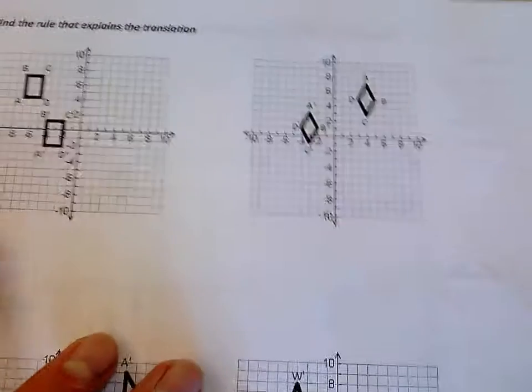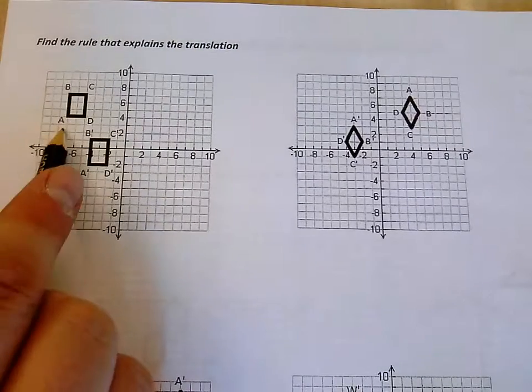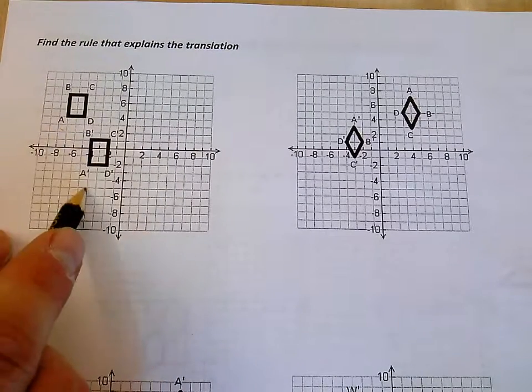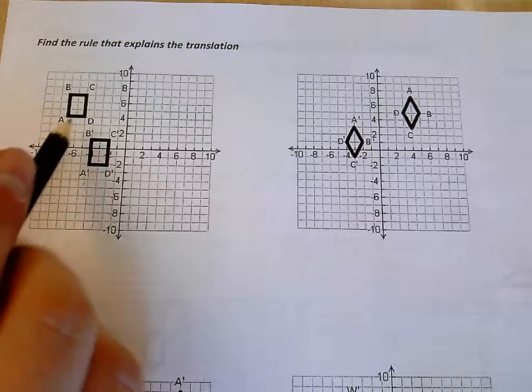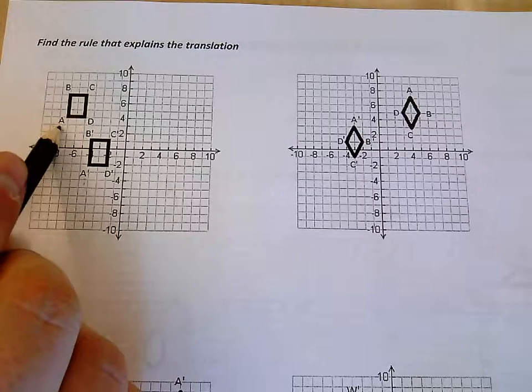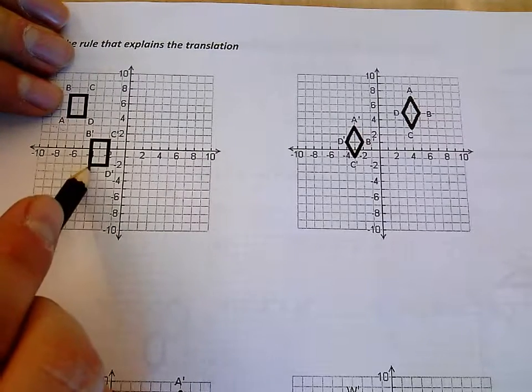So what we need to look for is, one, find our first shape. So if you see right here, it's an A. This one has an A with a dash. That means that's A prime. So this is the copy, this is the original. So that means we need to go from this point right here to this point right here.